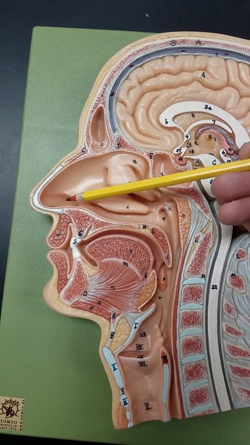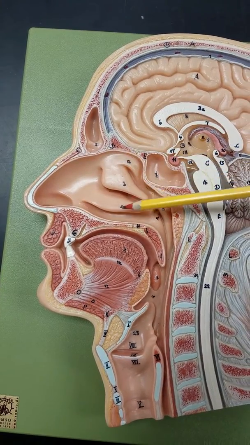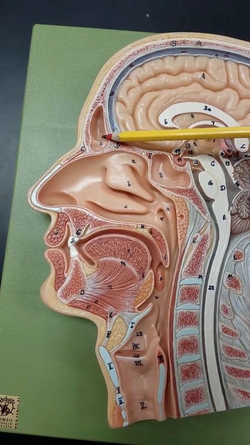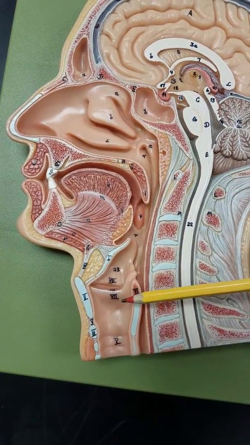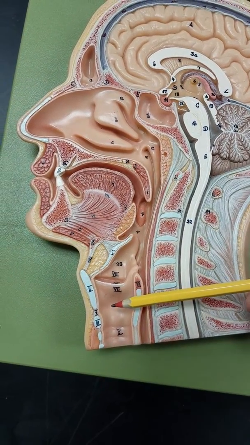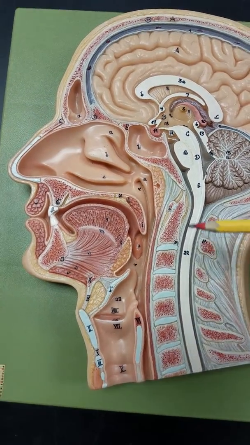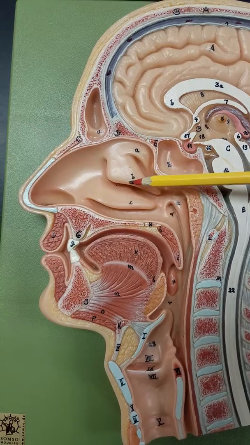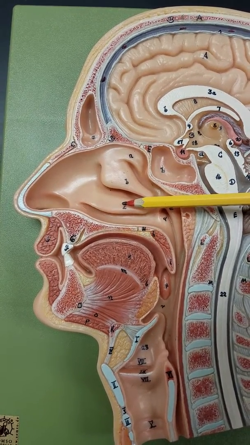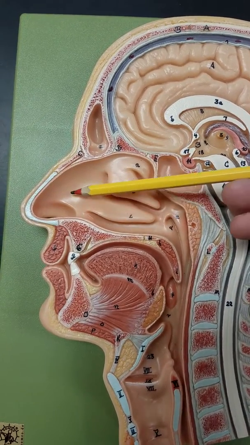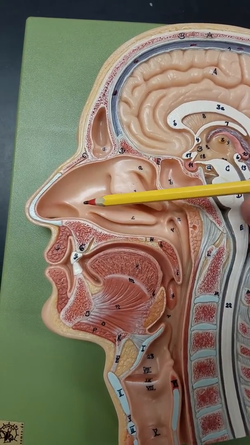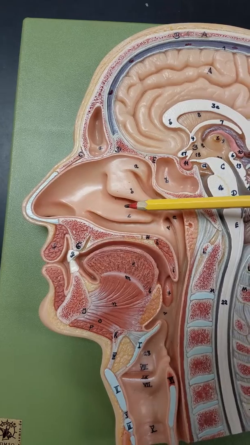Now, the lining that we see here in the upper respiratory tract, lining the nasal passageways, lining the paranasal sinuses, and then starting again down here in the trachea and bronchi, this lining is the pseudostratified ciliated columnar epithelium. Now, the cilia here help to move the mucus towards the pharynx. The mucus is produced by the goblet cells.